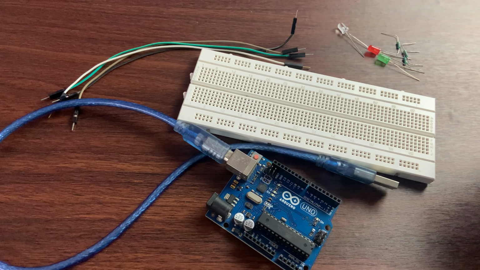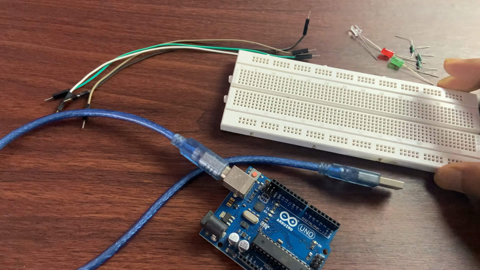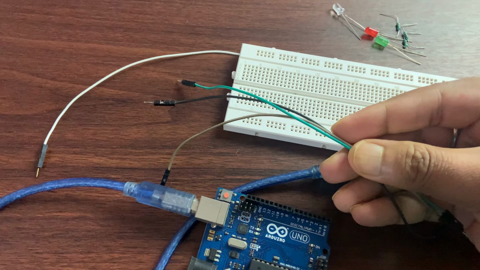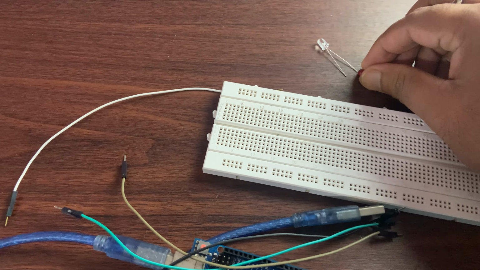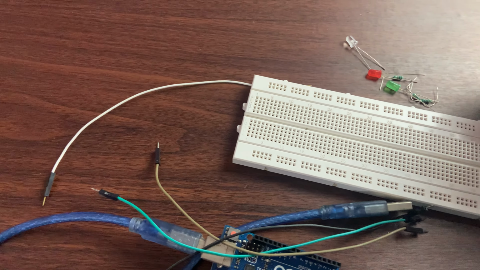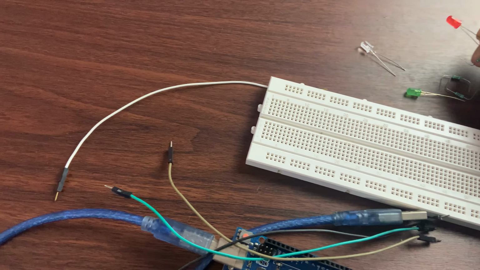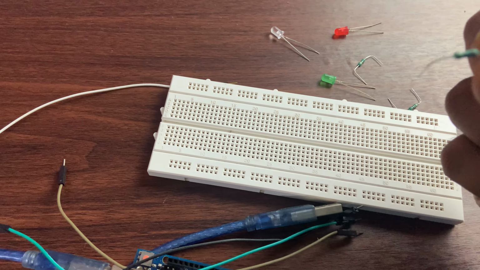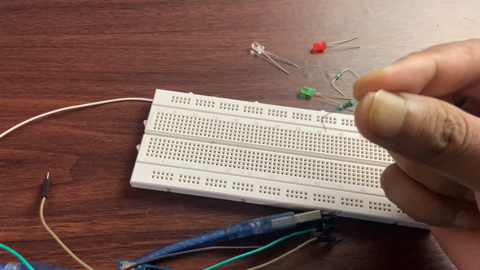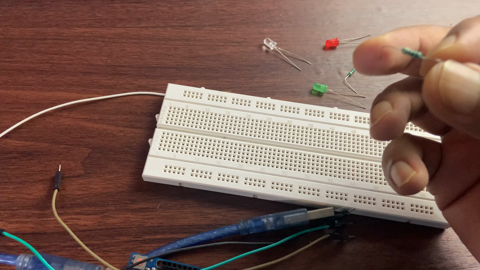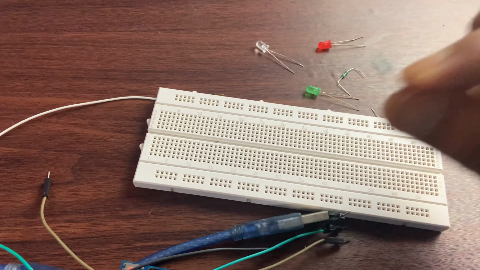So guys, for this project we need one breadboard, one Arduino Uno, 4 jumper wires, you can see, and 3 LEDs, which I'm using red, blue and green, and we need 3 resistors to protect our LEDs. So this resistor, this one is 1 kilo ohm. You can use anything between 330 ohm to 1k ohm. Anything would be fine.